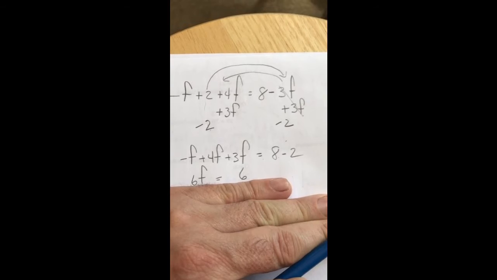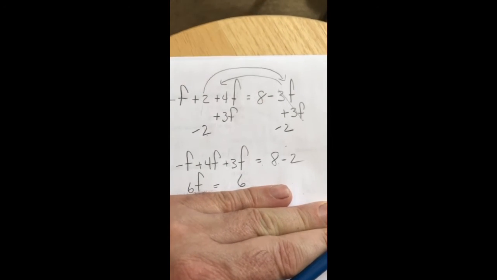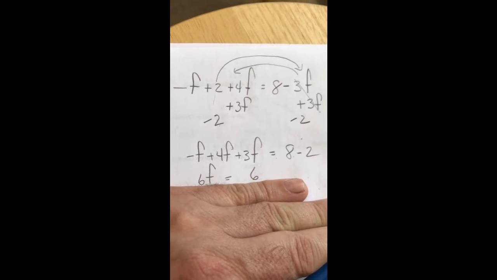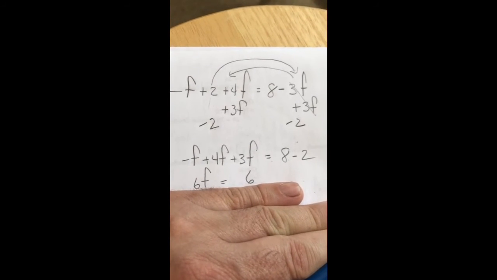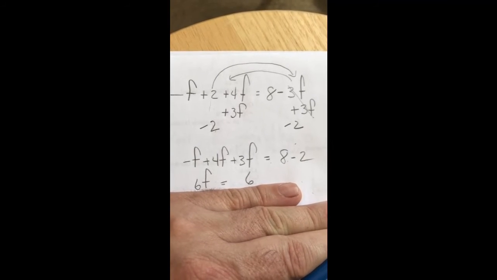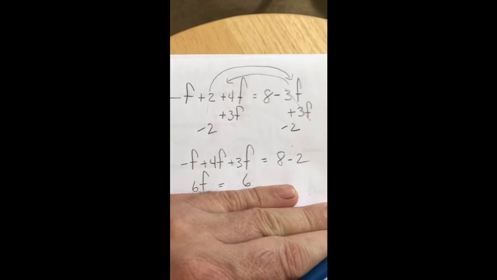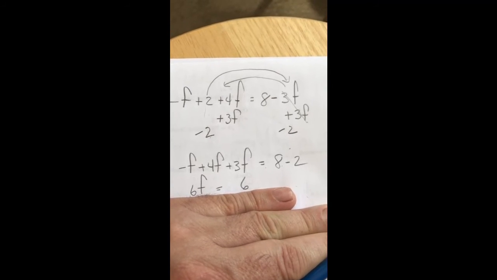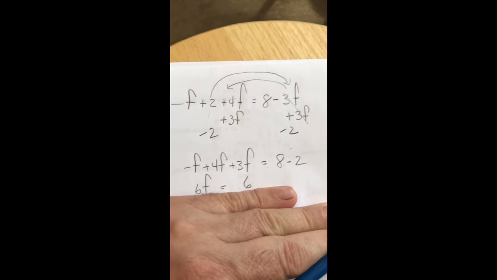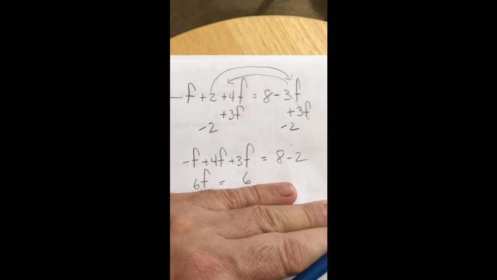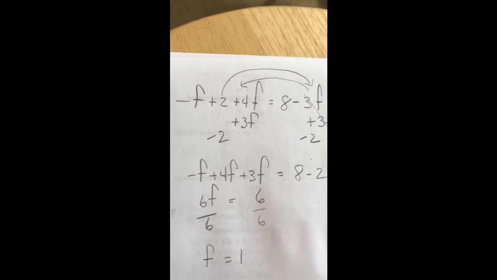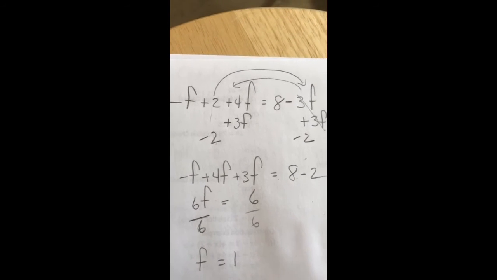Now, the number in front of a variable is called the coefficient. Even though that's a big word, we need to know it, and we need to know what it means. So just the number in front of a variable. So when I solve this equation, I don't want to know what 6f is. I want to know what f is. So I have to get rid of that coefficient. Remember the rule we just learned? If you do the opposite, that will get rid of it.